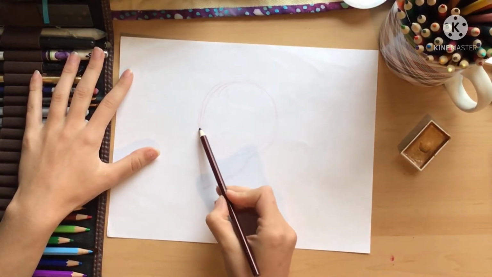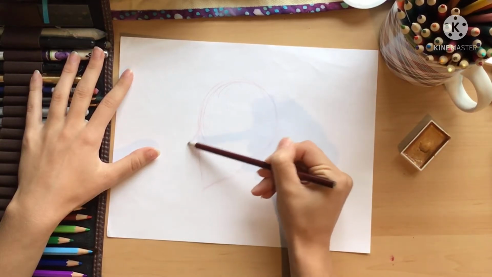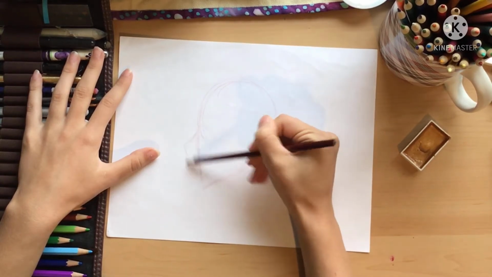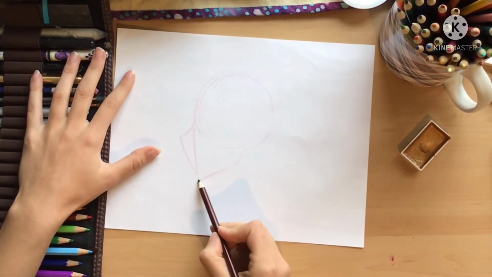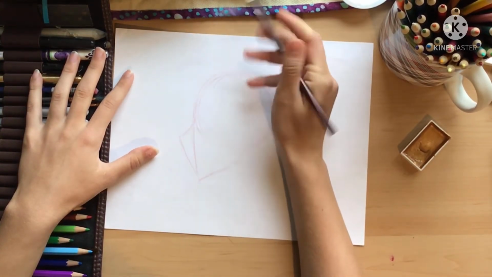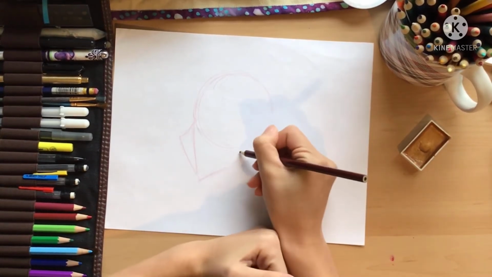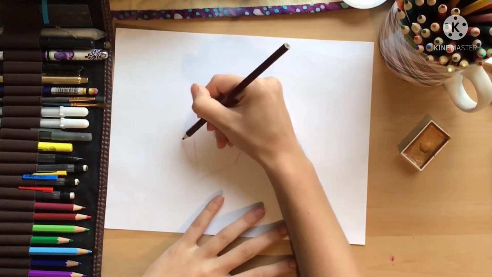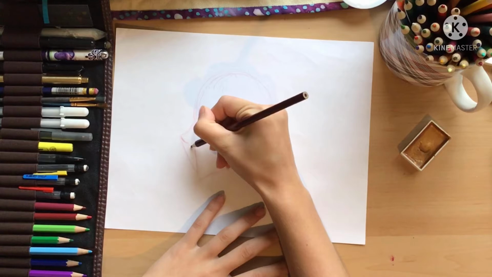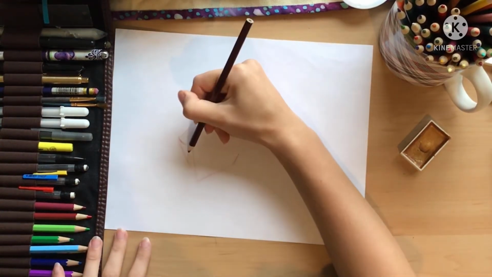Now where this line meets with the circle, we're gonna have a line coming out right here. And we're gonna bring it down and connect it to this point here. Now when it gets here, I usually start to shape out different parts of the face. So this is gonna be the nose. I'm gonna bring it in about to there, curve it out for the lip, somewhat like that.